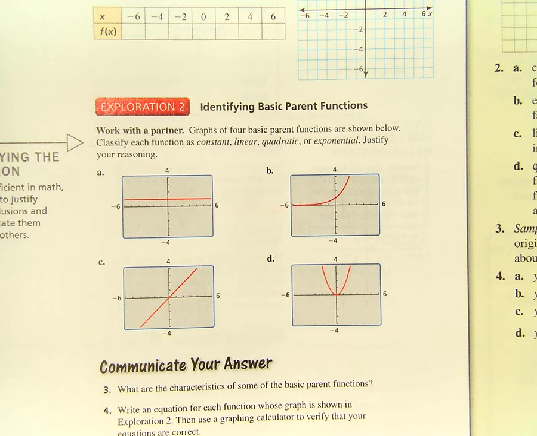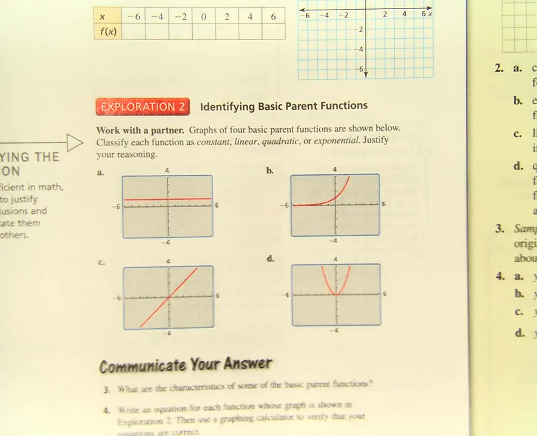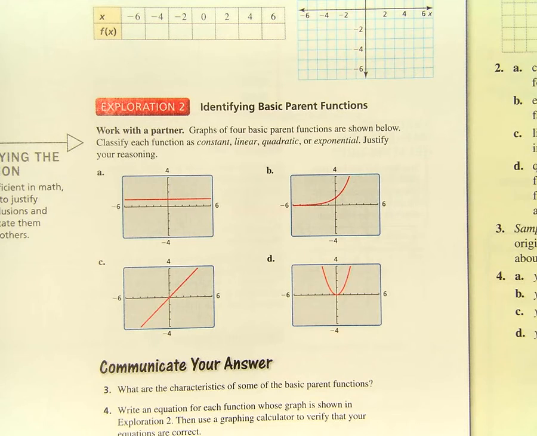So my first question is this. Do you recognize just by sight at least one of these parent functions right here? If you do, raise your hand. Do you recognize at least two of these by sight? If you do, keep your hand up. Do you recognize at least three of them by sight? Do you recognize all four of them by sight? Okay, put your hands down. Good.